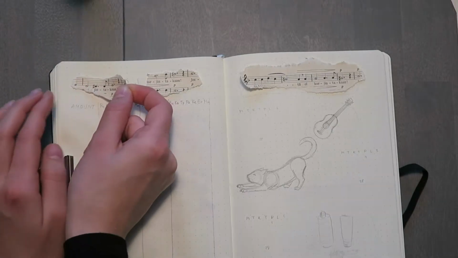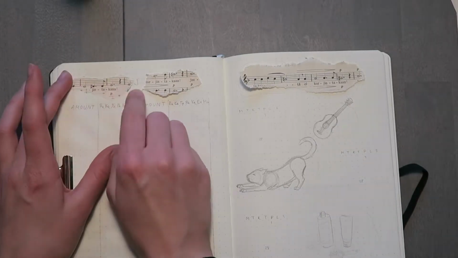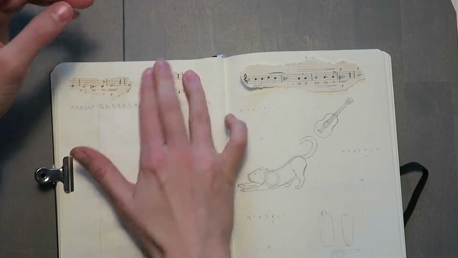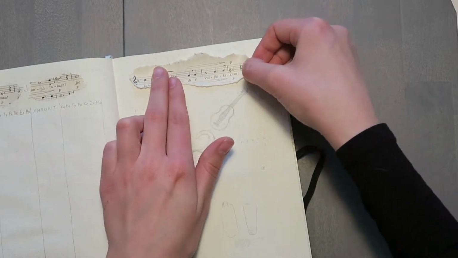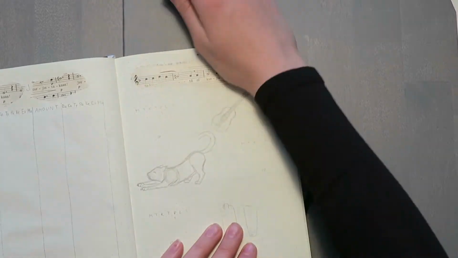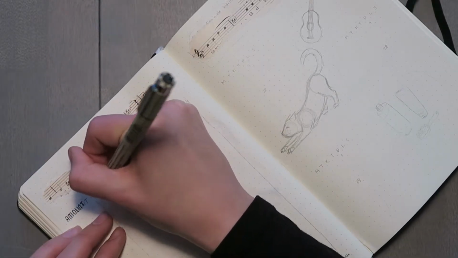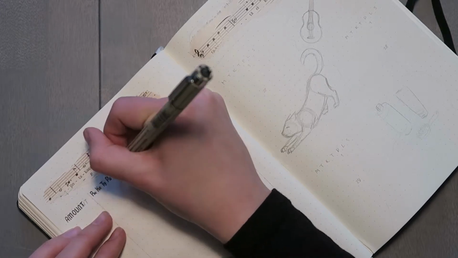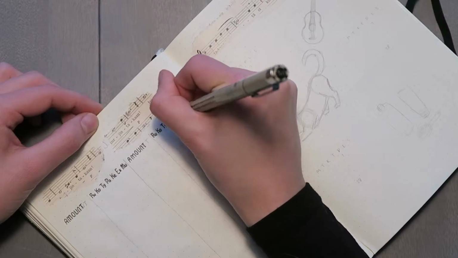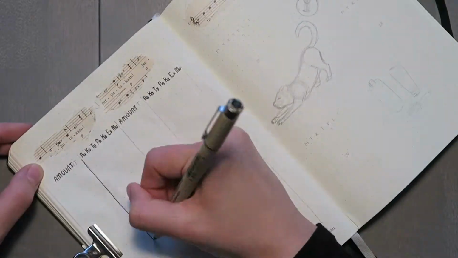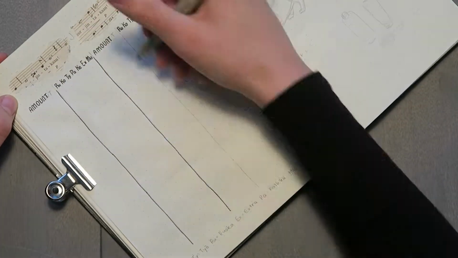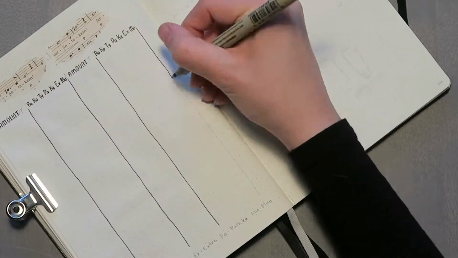Then I moved to the budget and habit tracker spread. I had already ripped the header pieces from the music sheets, so I just glued them down, and after that I started with the budget page. I'm using that Elister method, and you can find videos on YouTube and on the internet about that method, so I'm not going to explain it. But however, I'm using it to organize my expenses here.